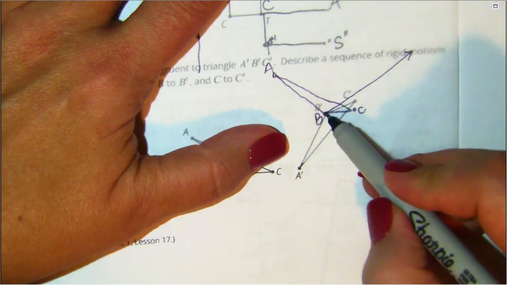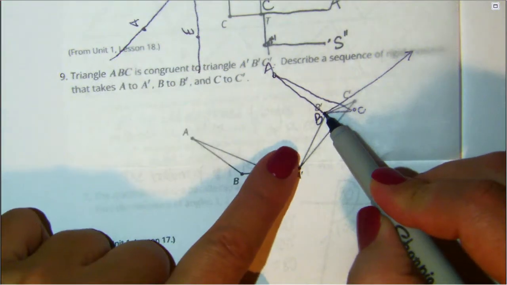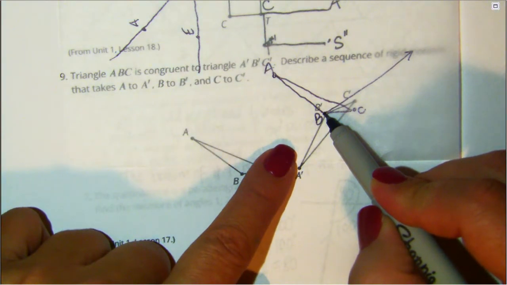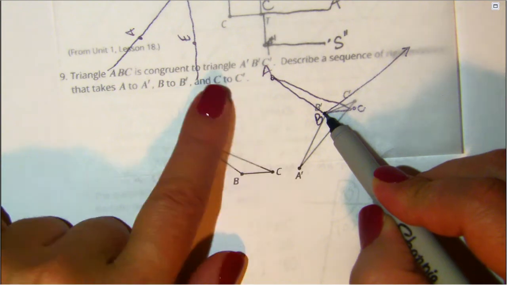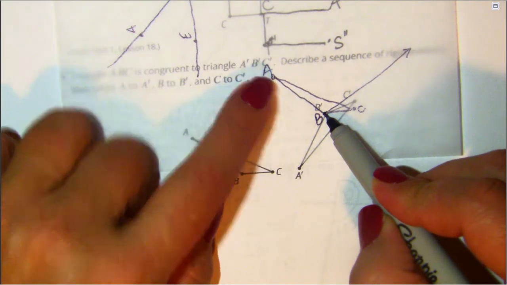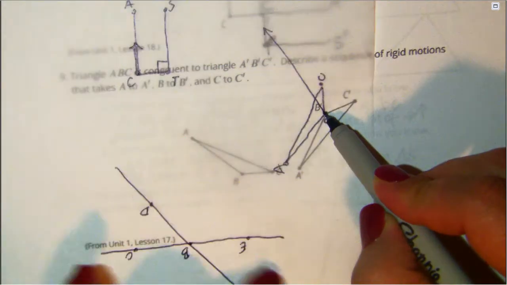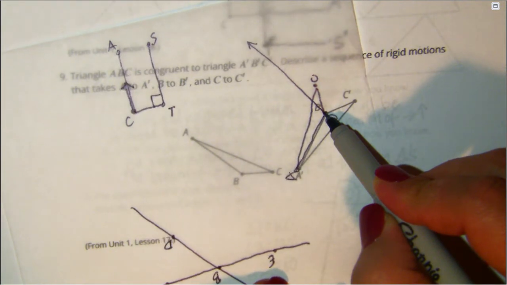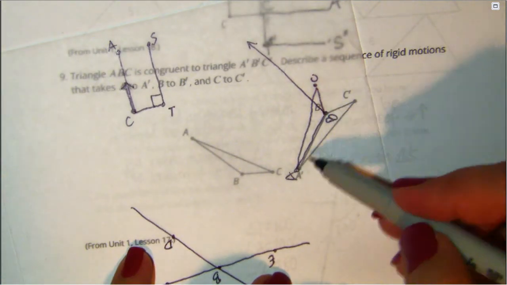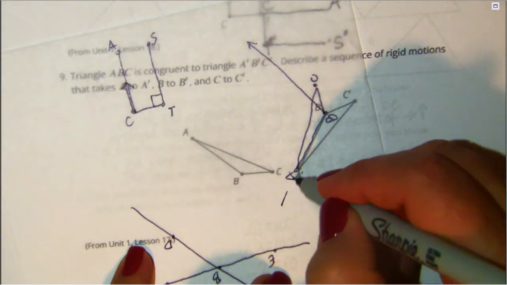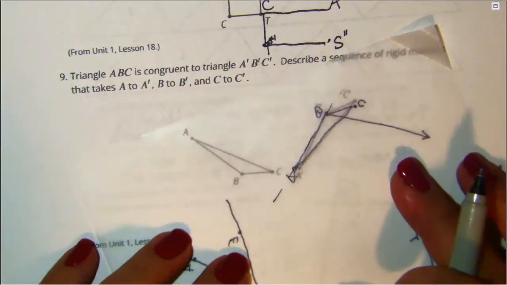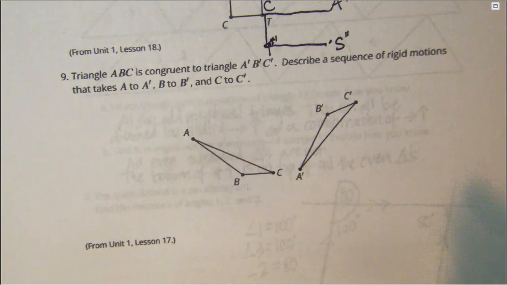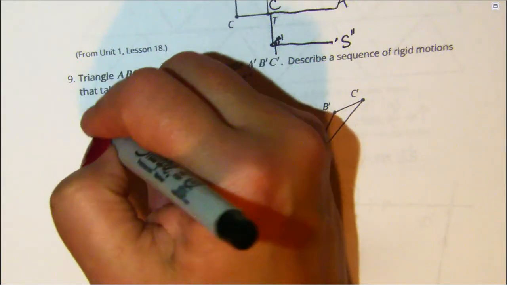And then I'm going to rotate on B clockwise. Ooh, I might have to do a reflection here. Actually, I'm going to rotate counterclockwise until A coincides with A prime. And then I'm going to reflect across BA. Boom.